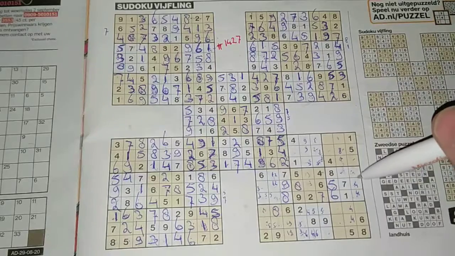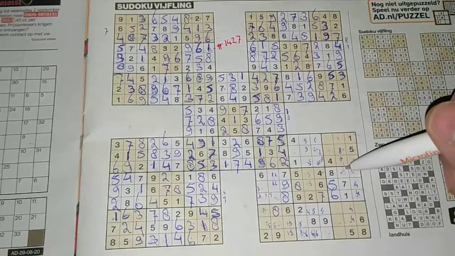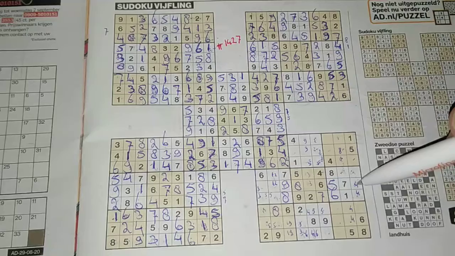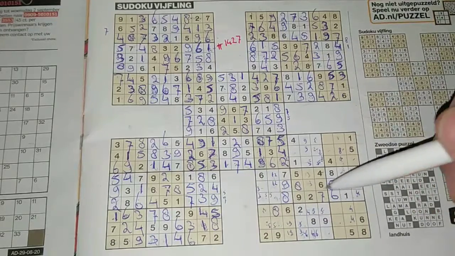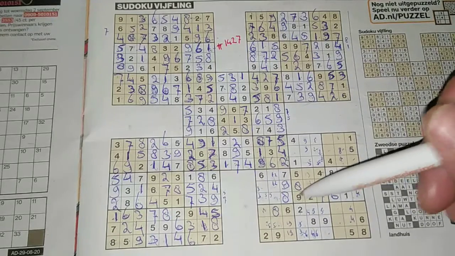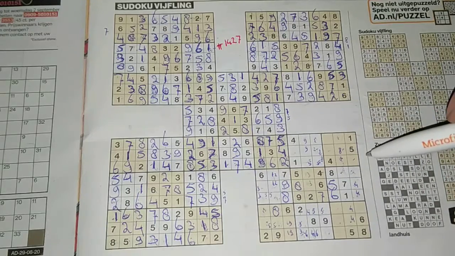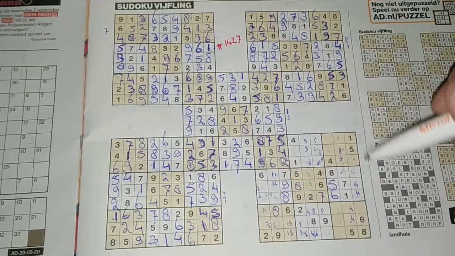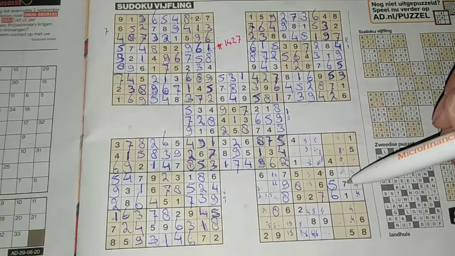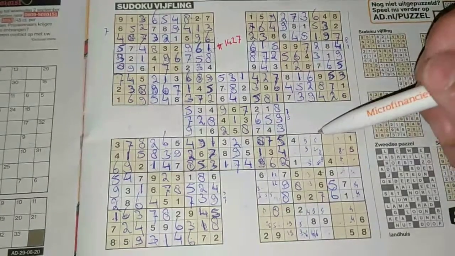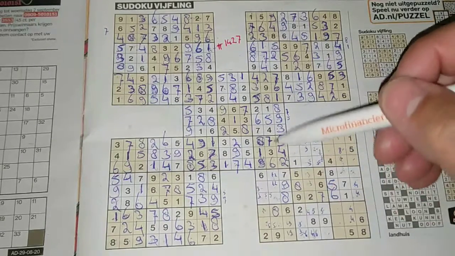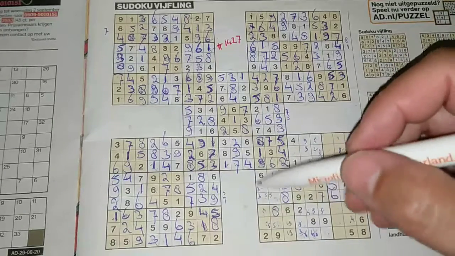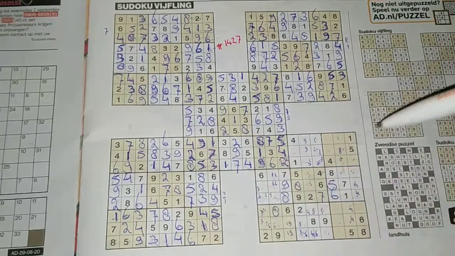The 2 is missing, the 3 is missing. 2, 3, 4, and the 9. 2, 9. Taking too long. 7 in this third column, 7 in the second column, so in the first column. These 2 boxes could be a 7.